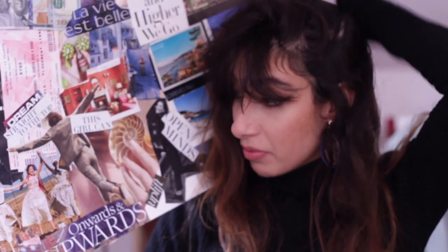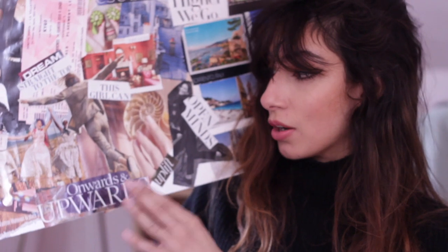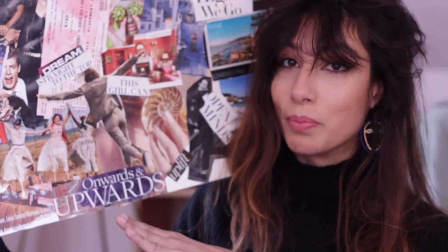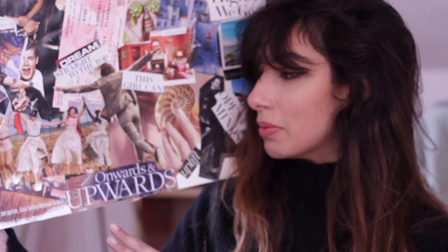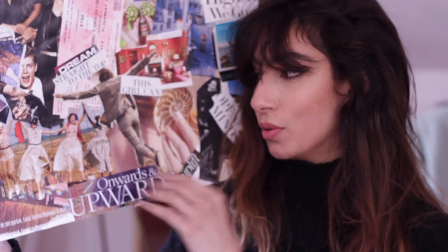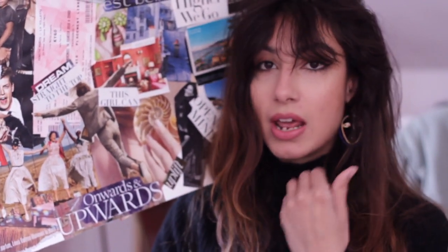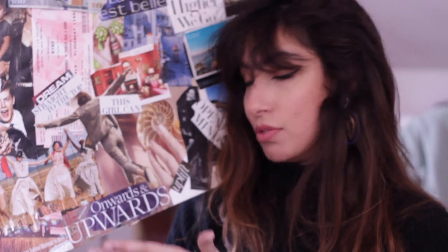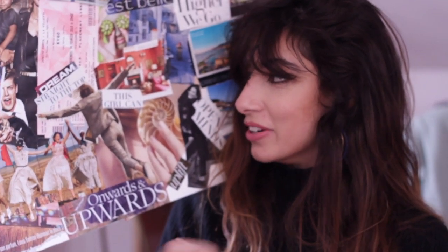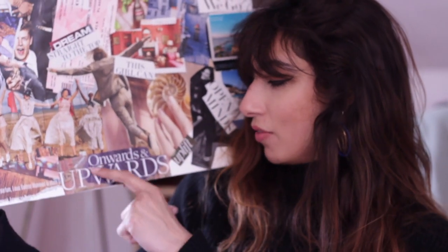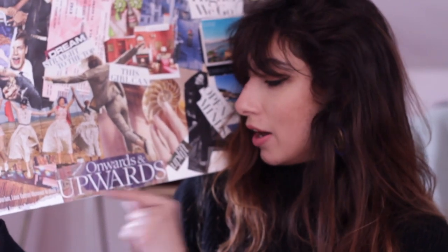And I'm so happy that some of these things are already coming true. Maybe when more time passes, I will talk about it more, since I've just created this board. But it's so amazing that some of these things are already coming true, because they've been in my mind and I have been manifesting it. But now with the vision board, let's see how fast it comes into my life. I'm really excited.